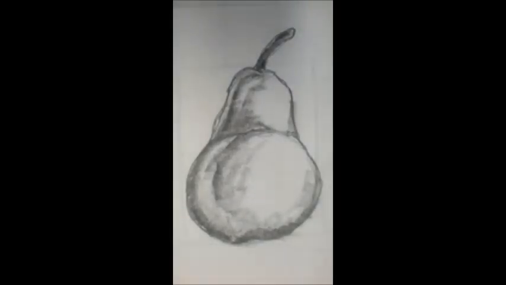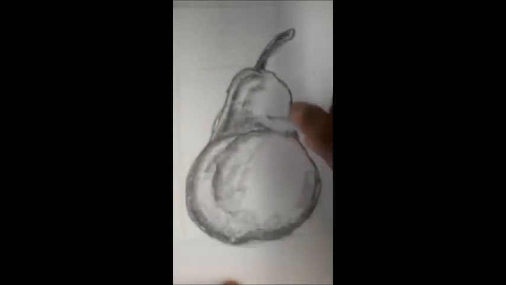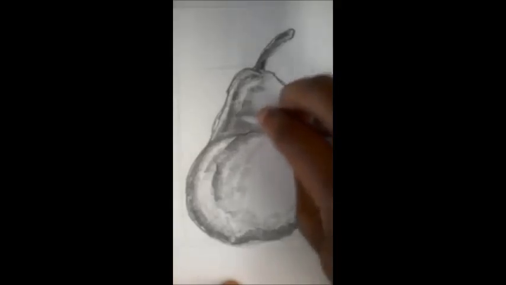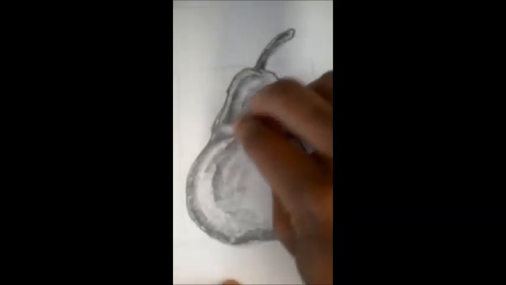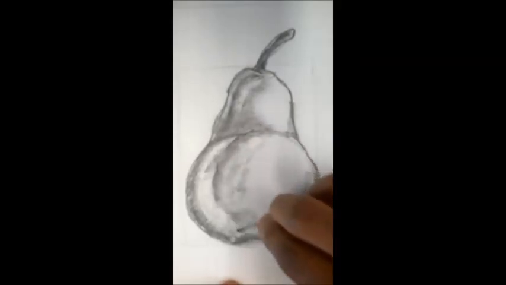Before we finish up here, I'm going to assess to make sure that I have our lighter areas, our highlighted areas, the medium areas, which we call halftones, and also the dark areas, which we call shadows. Once that's in place, we're going to use this small blending stick, which is just rolled up paper, to help create smooth transitions.